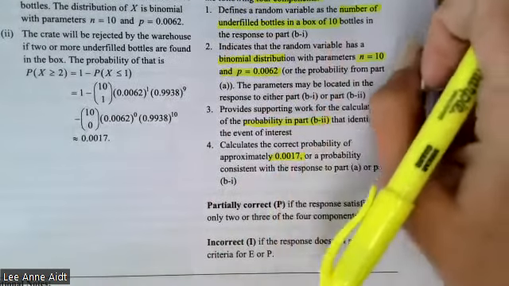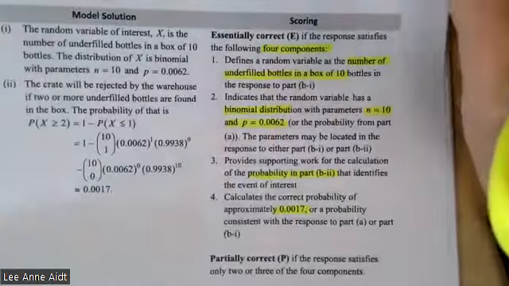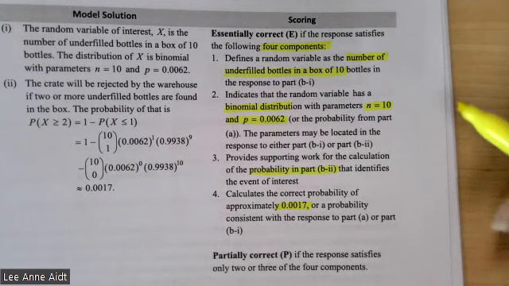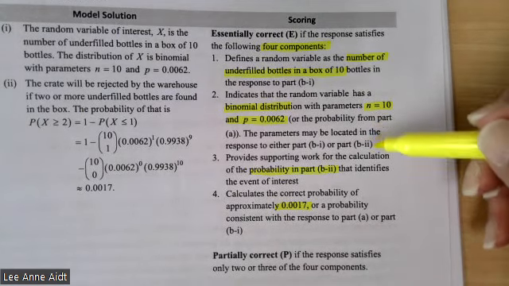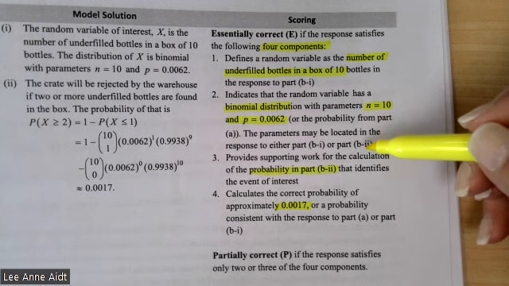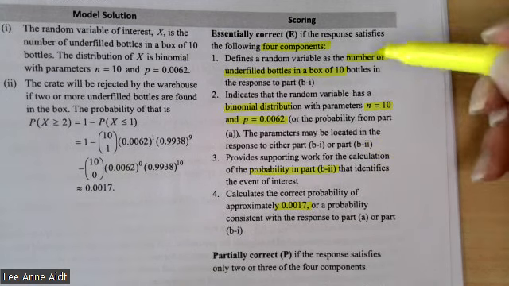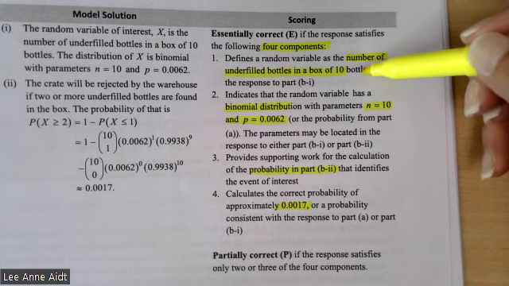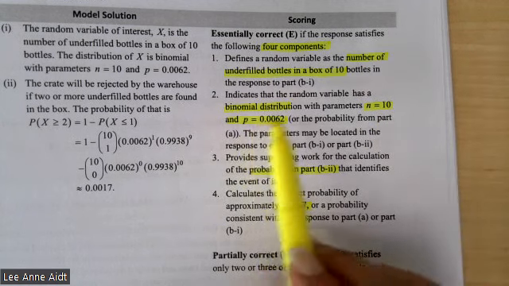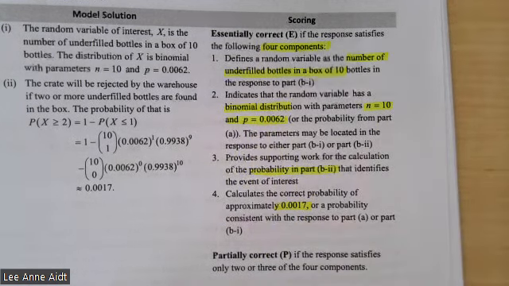I think that's okay. Because it says, did you say N was 10 somewhere in the problem? Did you say N was 10 and the probability was 0.0062? Oh, that's fine. Trials 10 is good. So I think saying bottles underfilled would get you number 1. And I think saying trials 10 would get you this if you have that written somewhere too.